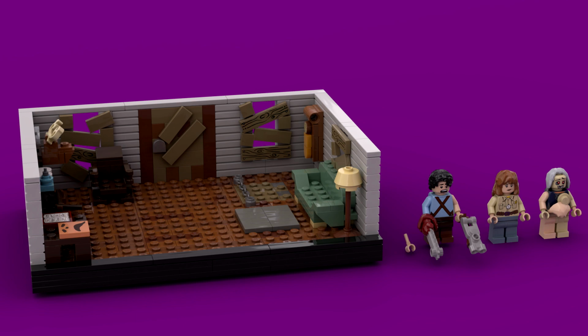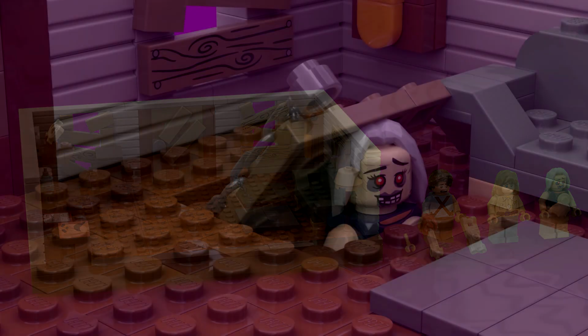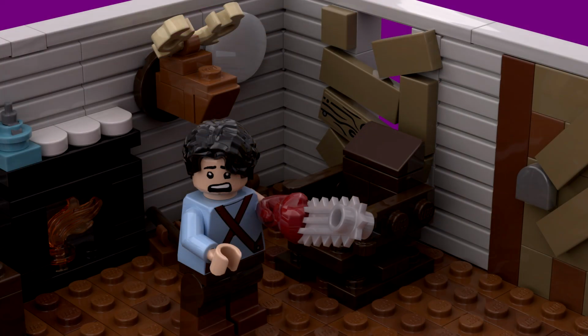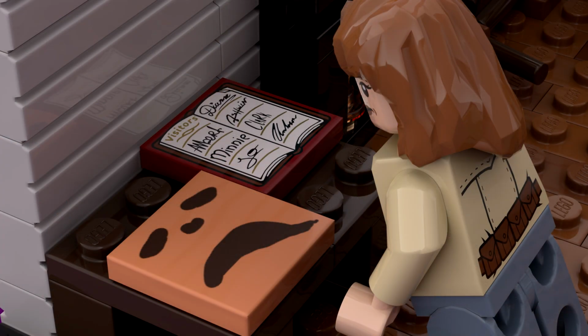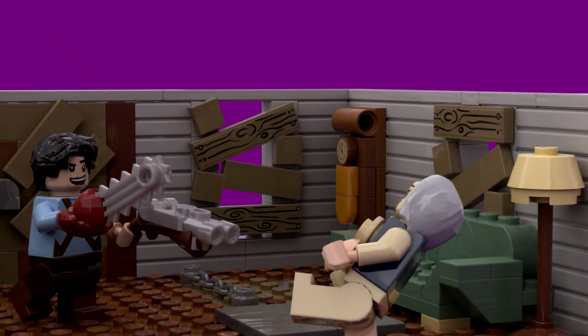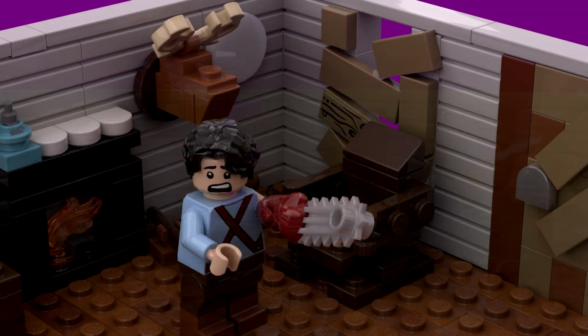The boarded up window and door help keep the Deadites out of this diorama. I've done what I could to include the signature details of the cabin's interior, from trapdoor to fireplace and possessed deer head. This set would come with a printed tile or piece to recreate the Necronomicon Ex Mortis, the ancient Sumerian Book of the Dead, clad in skin and inked in blood. This set's figures would include Annie, the possessed Henrietta, and of course, Ash himself, equipped with boomstick and chainsaw hand.